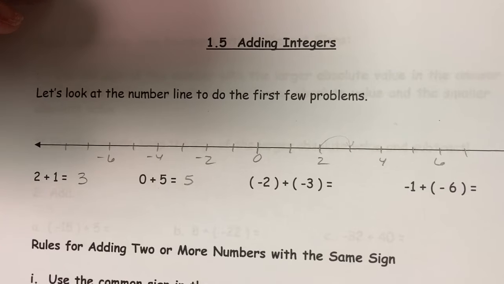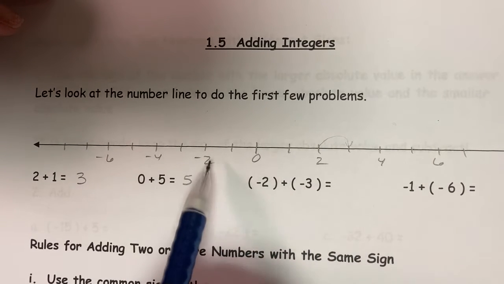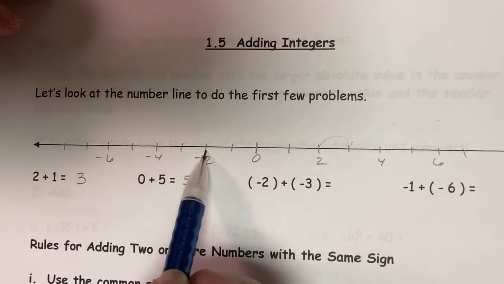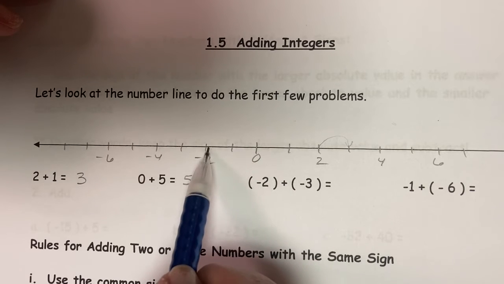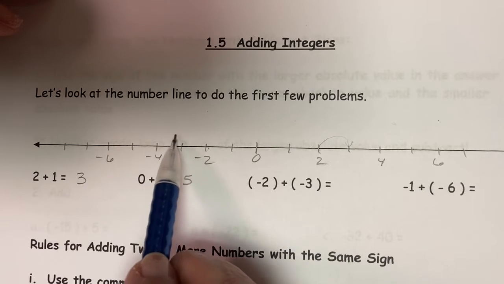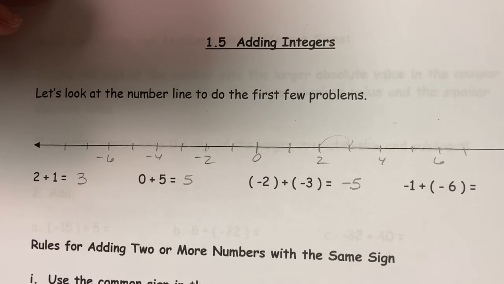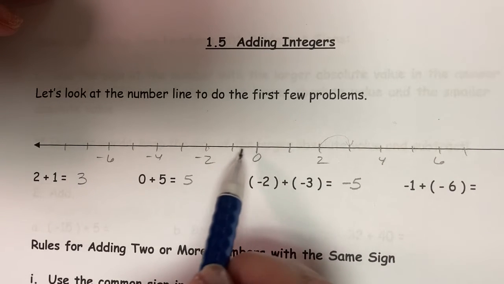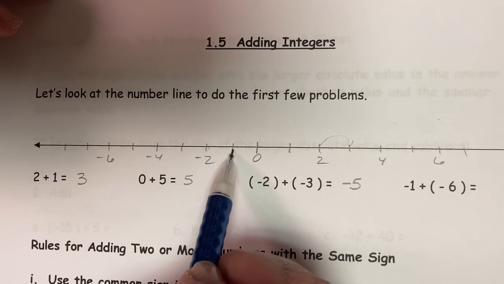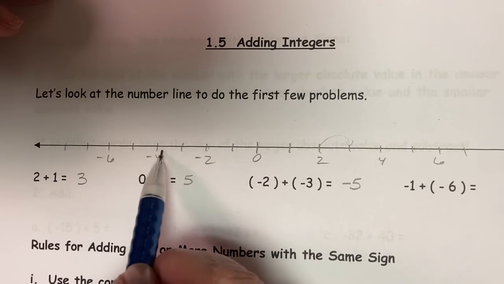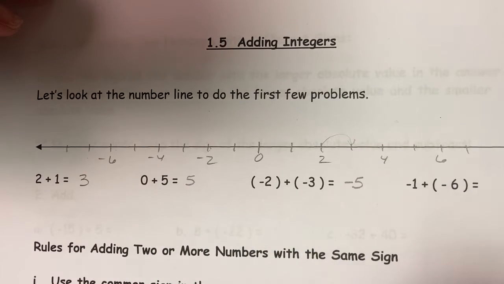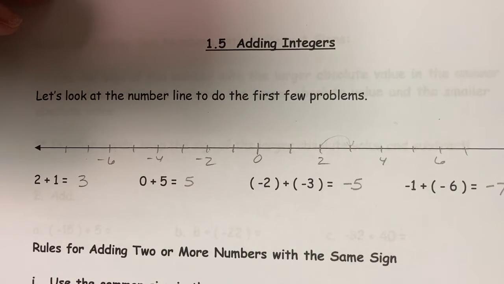Let's go negative. Negative 2 plus negative 3. So I'm going to start at negative 2. Now I'm adding negative 3. So if I'm adding negative 3, I can't go to the right positively, even though I'm adding a negative 3. So I go to the left, 1, 2, 3. And you can see I end up at negative 5. And negative 1 plus negative 6 means I would have to go to the left, 1, 2, 3, 4, 5, 6. And you can see I end up at negative 7.